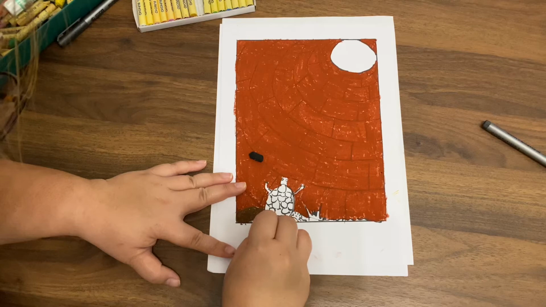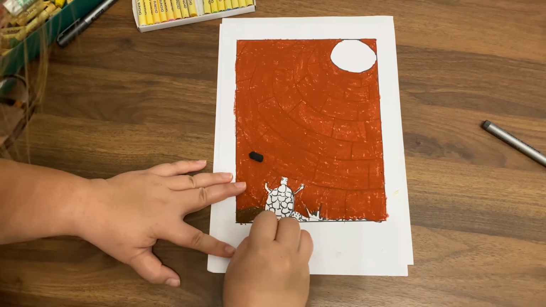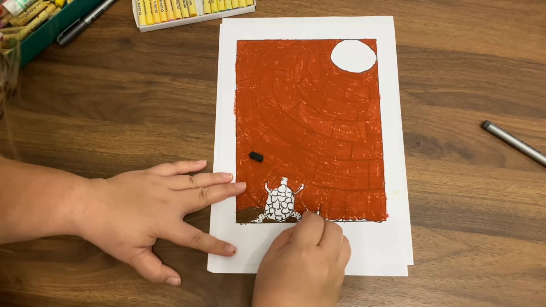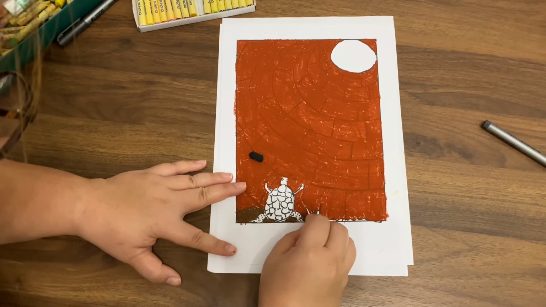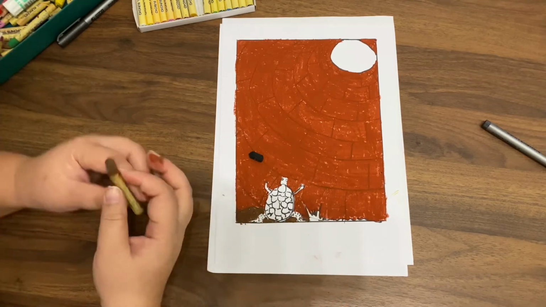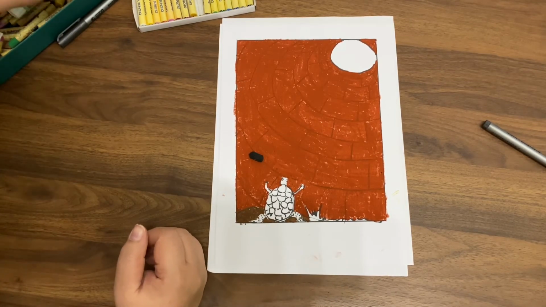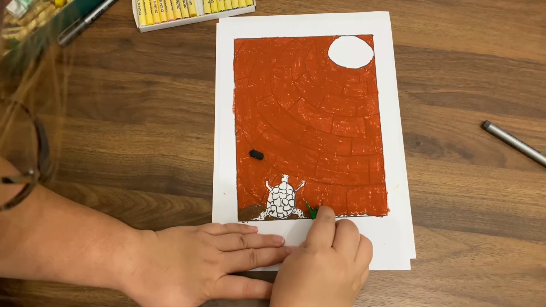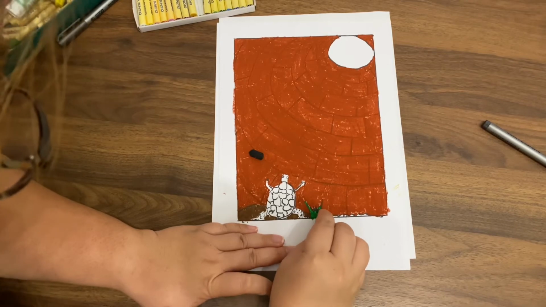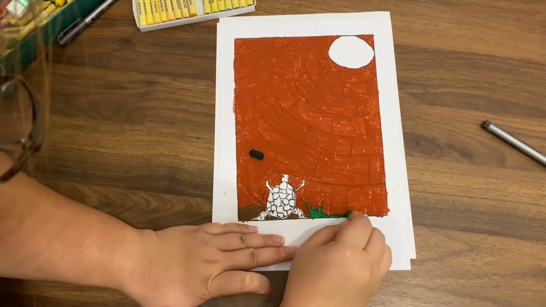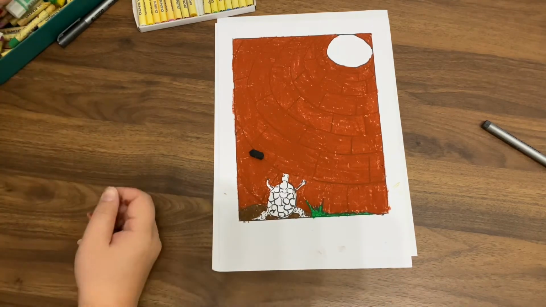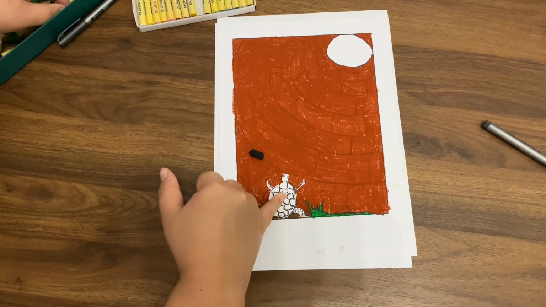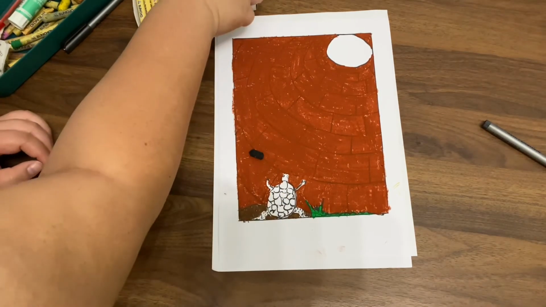And then after that, color your turtle or your character. As usual, you may use crayon, watercolor, and also pencil color, up to you. Whichever you want to use. And I'm going to color these grasses. Right. Then I'm going to use light color. I think I will use gray for this turtle.